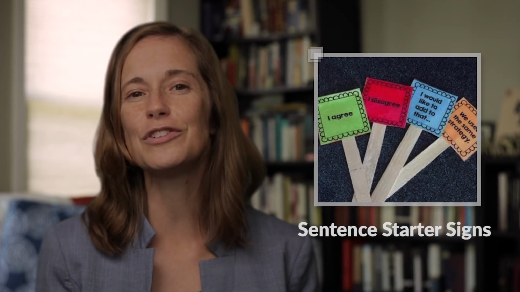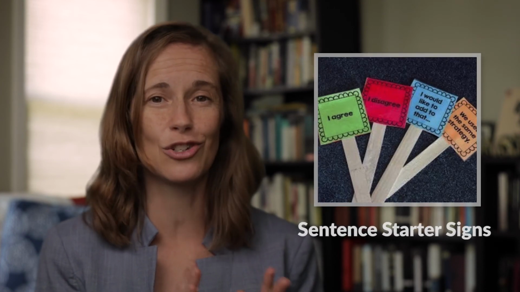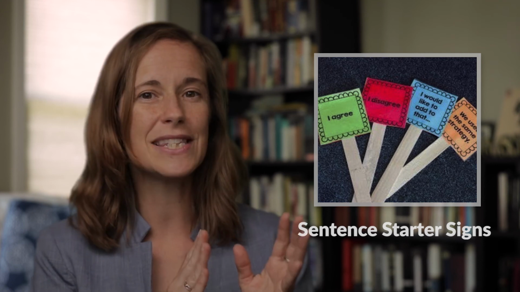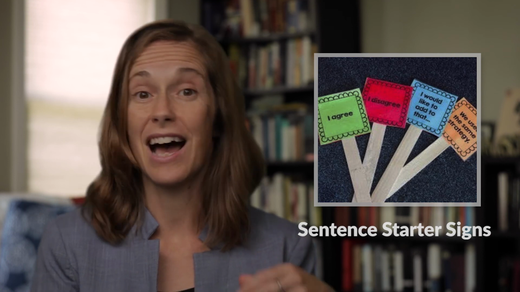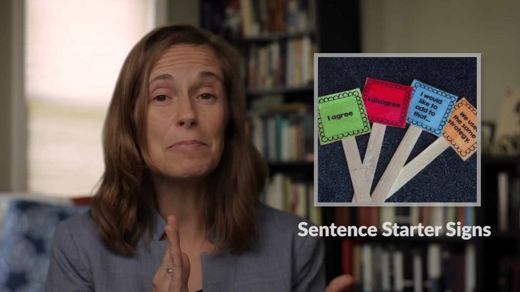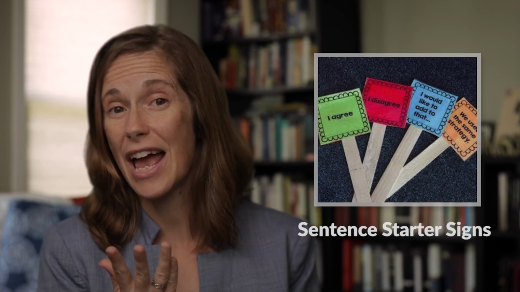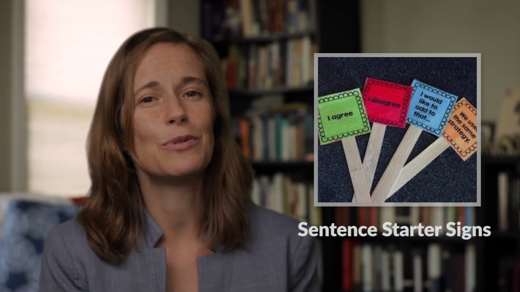So she made colorful signs on popsicle sticks for each student with sentence starters. One said, "I agree," and on the other side it said, "I disagree." One said, "I would like to add to that." And on the flip side, it said, "I use the same strategy." These signs help students have a productive way to share and build off of each other. Students even added ideas for new signs. The bright colors help the teacher scan the room and get a sense of the concepts students might be struggling to grasp. And this can be used in remote learning as well.